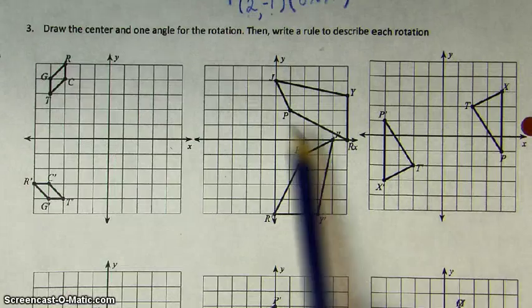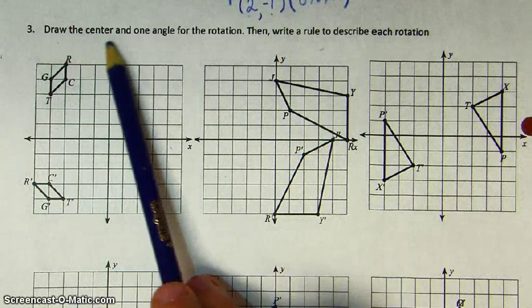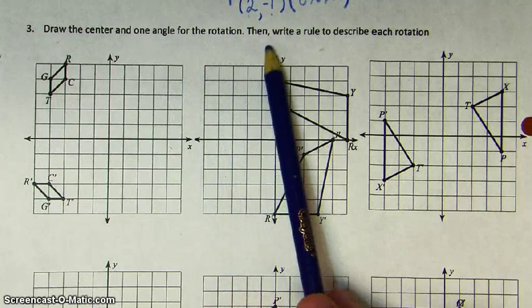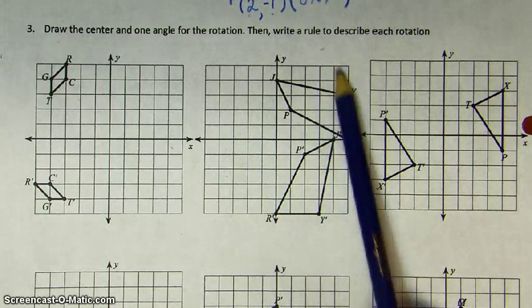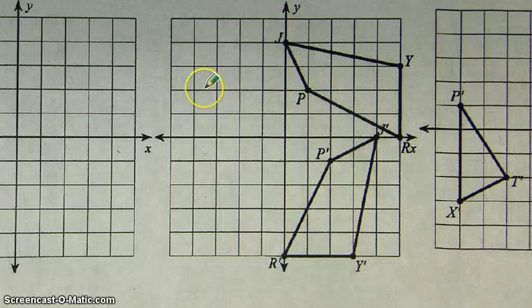Let's take a look at these examples here with 3. Draw the center and 1 angle for the rotation. Then write a rule to describe each rotation. Let's focus on this second example right here to do together.